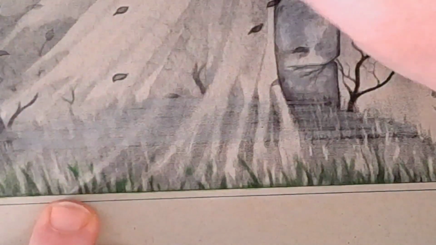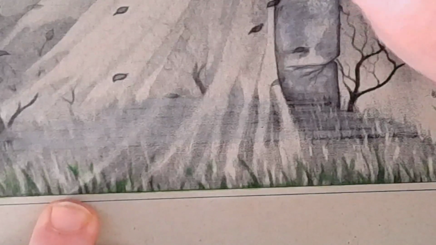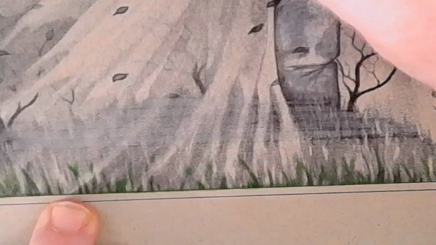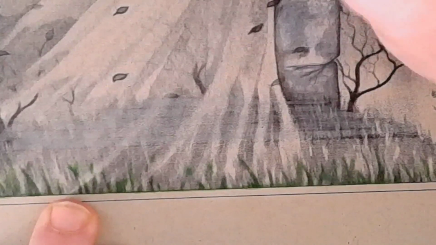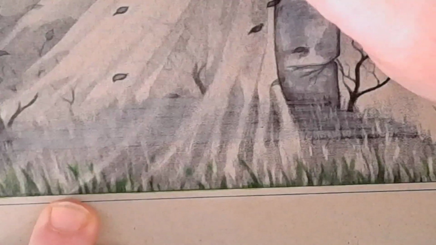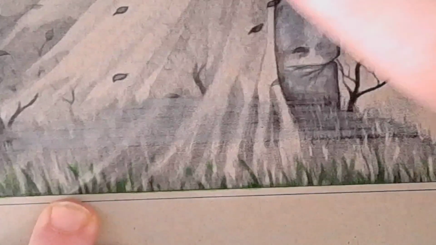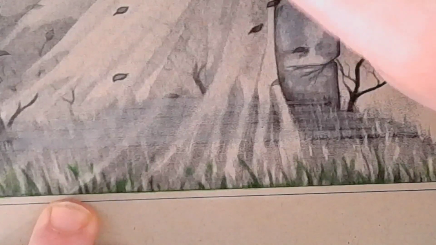Okay. Alright, so we've got the stone pillars in there. Now what we're going to do is the same thing on the top here as we did on the other one, blending them together, making sure that we get the highlight areas.